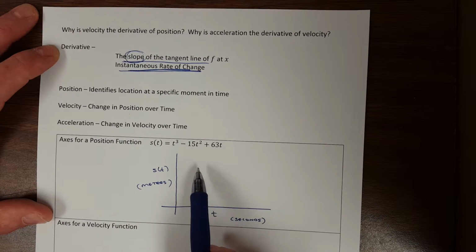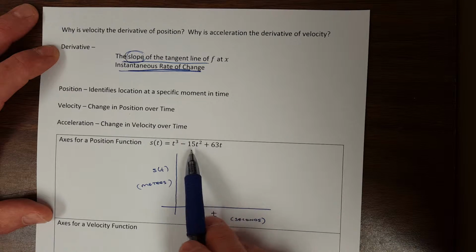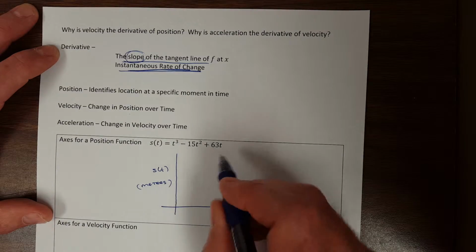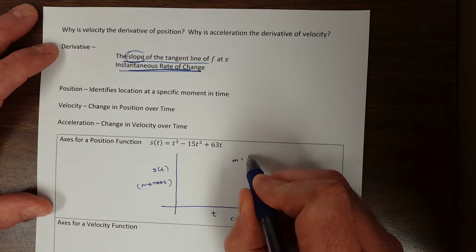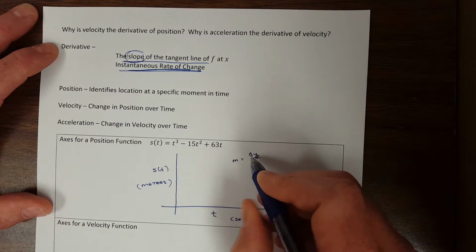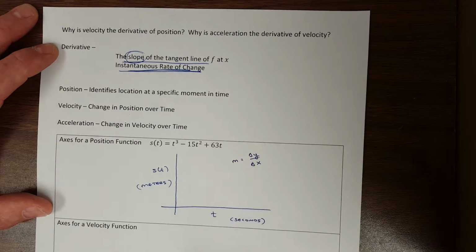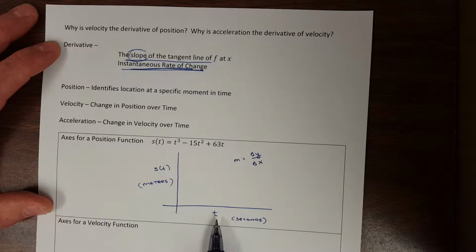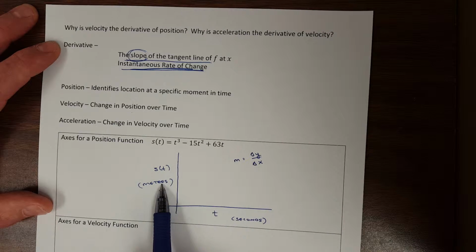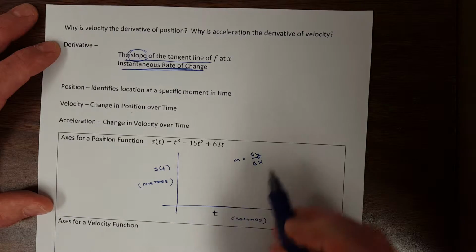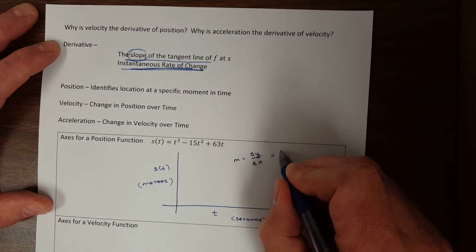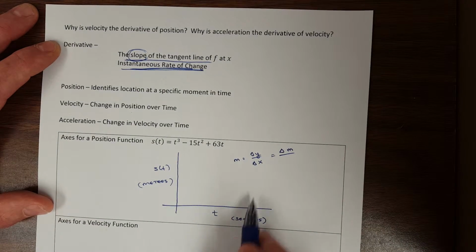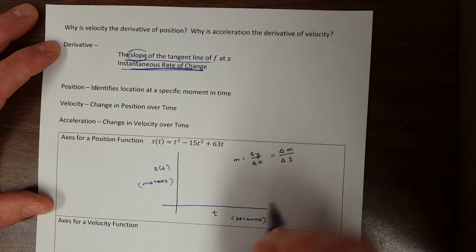Okay, so now let's think, if I'm to take the derivative of this function, which is the slope, let's think about what the slope is going to be. We learned way back in Algebra 1 that the slope is the change in the y value compared to the change in the x value. It's a ratio, the change in y over change in x. In this application problem, which is position versus time here, what is our change in y? Our change in y is going to be a change in distance. In this case, it's meters. And our change in x is going to be a change in seconds.